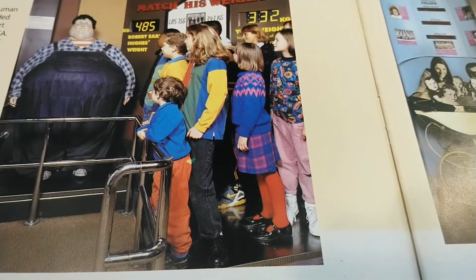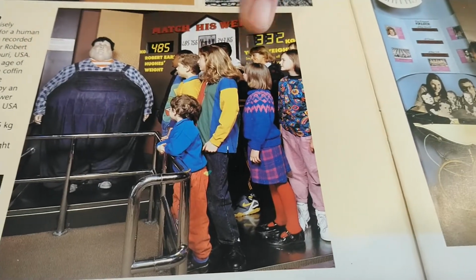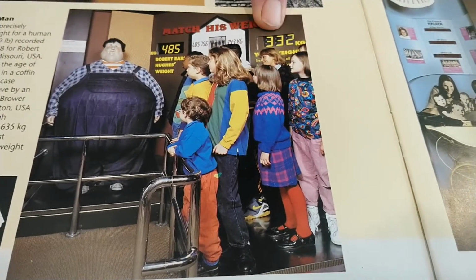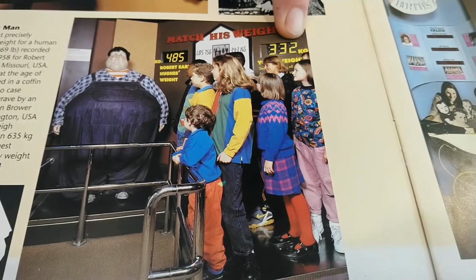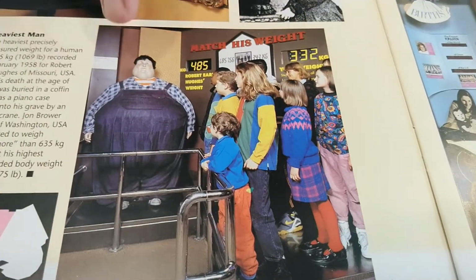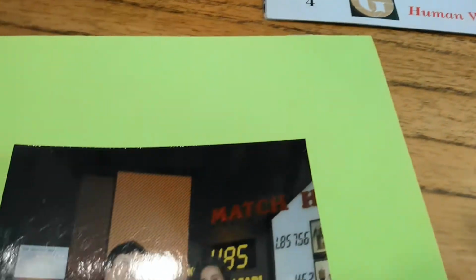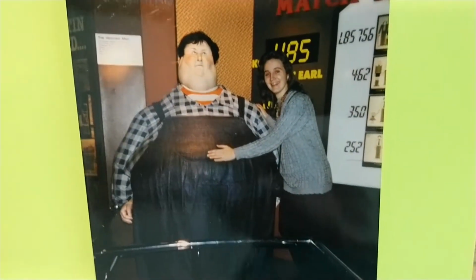You have to match his weight. So in this case, all these children weigh 332 kilograms. They cannot match his weight altogether. And look at the picture I have over here. Miss Estela with the heaviest man in the exhibition.